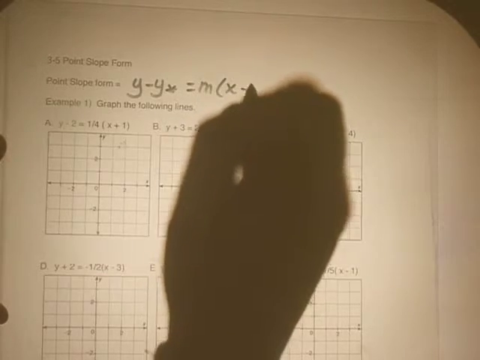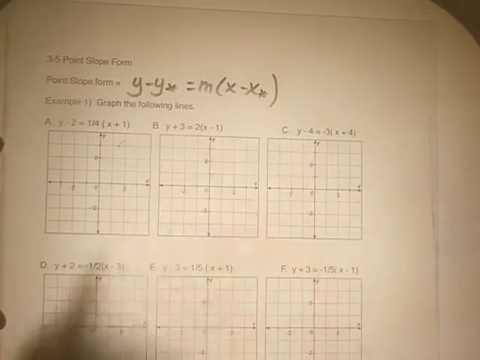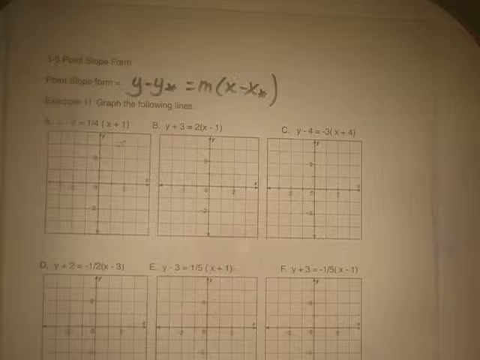Chapter 3, Section 5 is point slope form. And point slope form is y minus y star equals m times x minus x star. And if you see this in an algebra or geometry book, you're going to see y1 and x1 rather than those stars. I like to use those stars. That's to remind you where the numbers go.